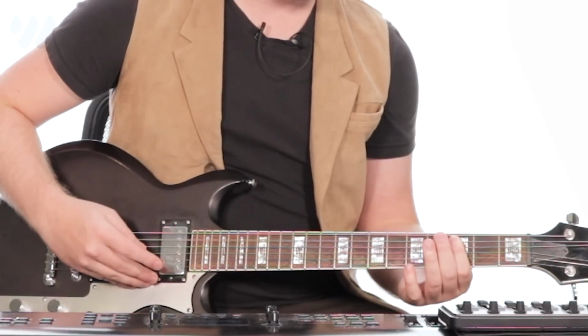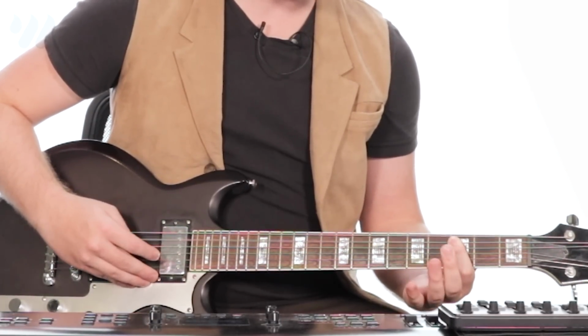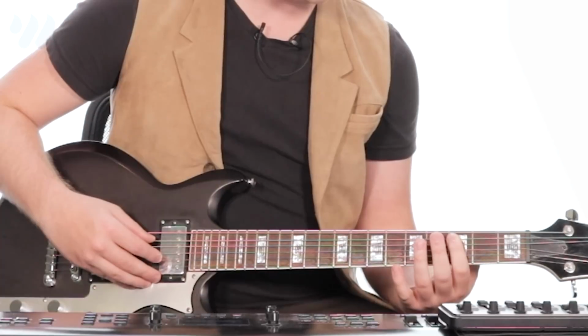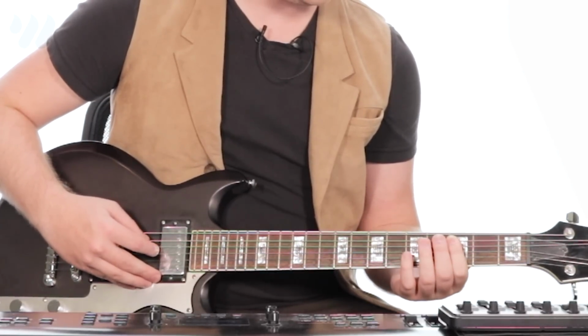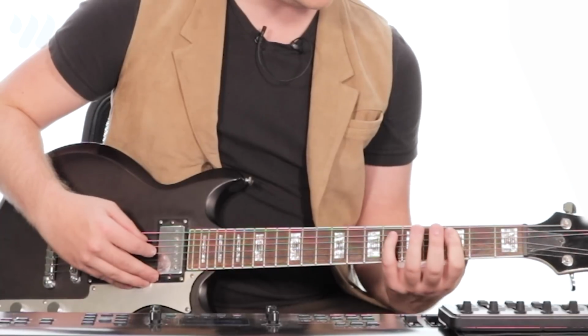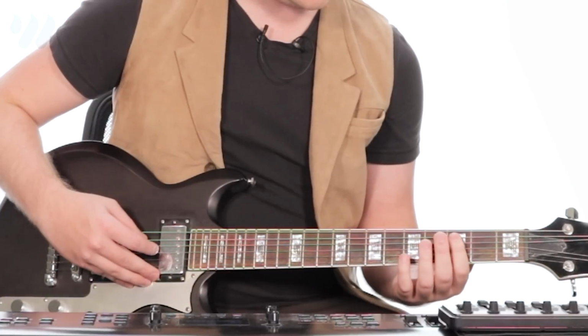So here's what that's going to look like on a guitar. Starting on C, a half step is 1 fret. A whole step is 2 frets. A minor third is going to be 3 frets. A major third is 4 frets.